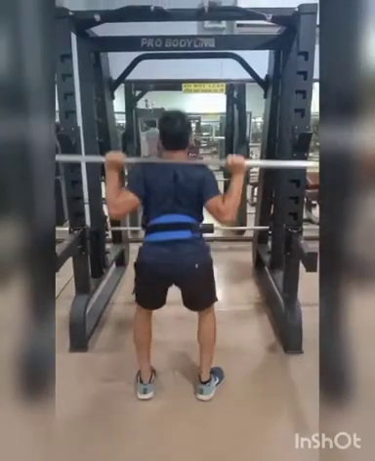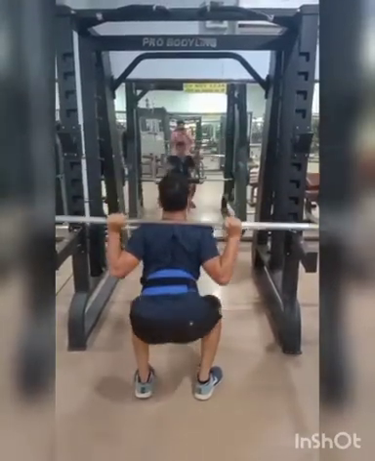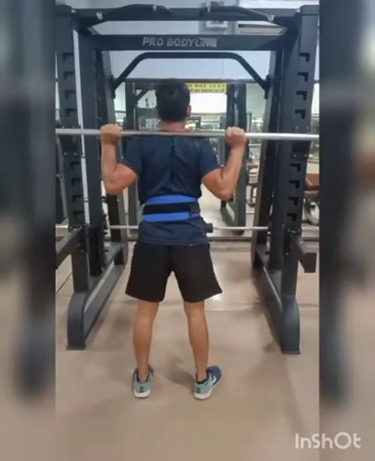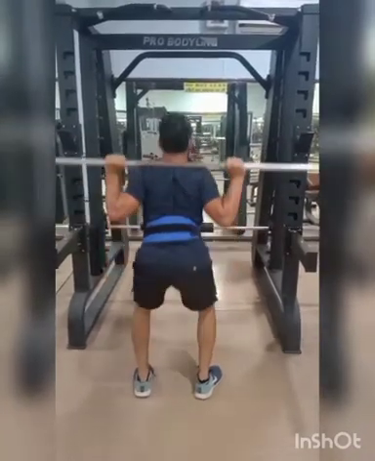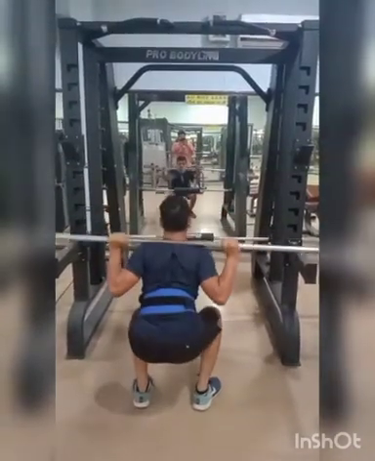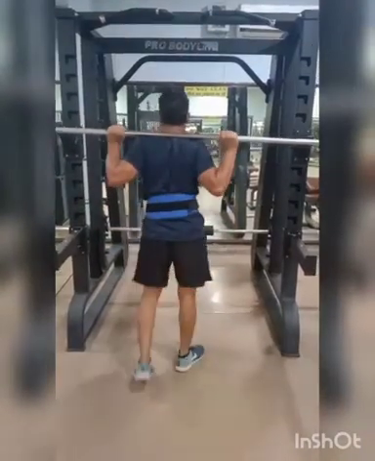Hello, I am Ramdijit. Today I will discuss squat analysis. Firstly, we analyze the mechanical analysis: levers, angles, and force.